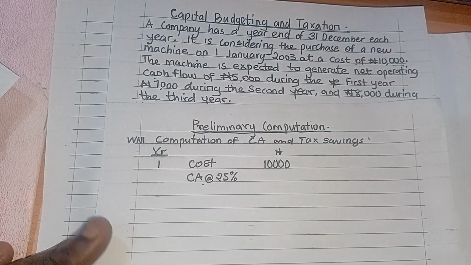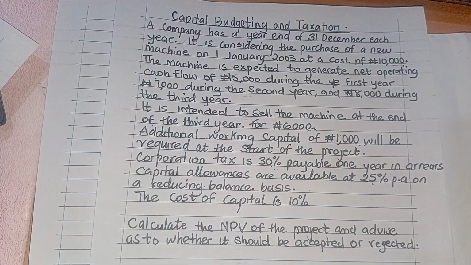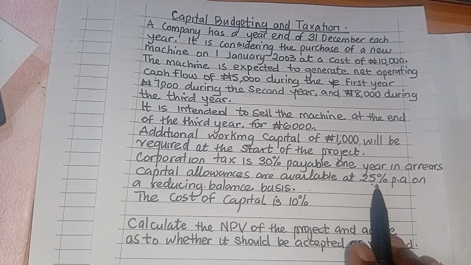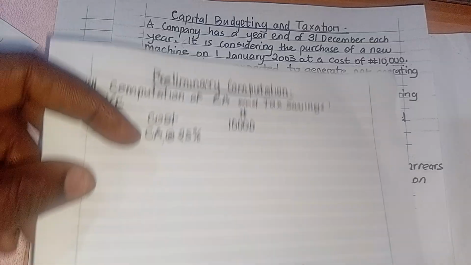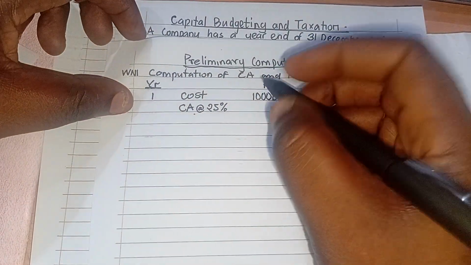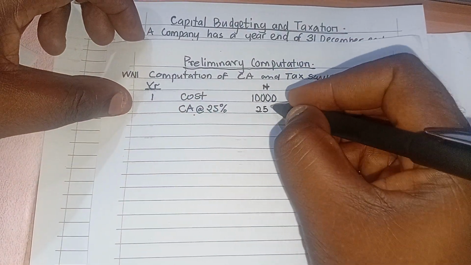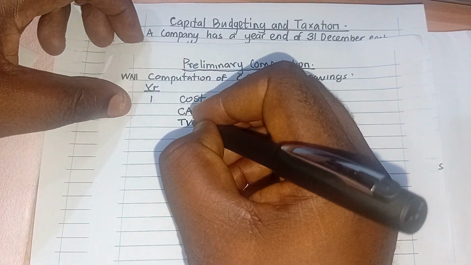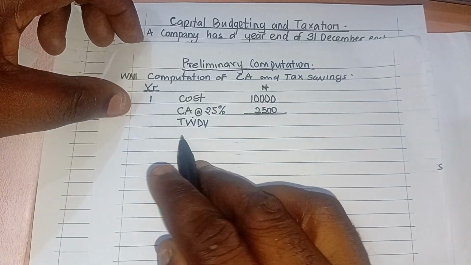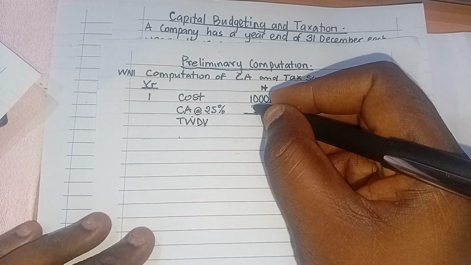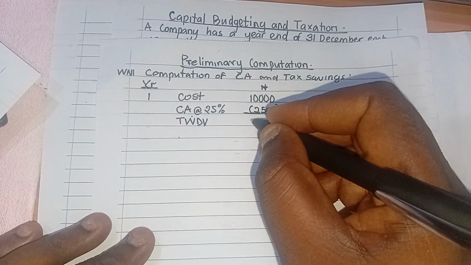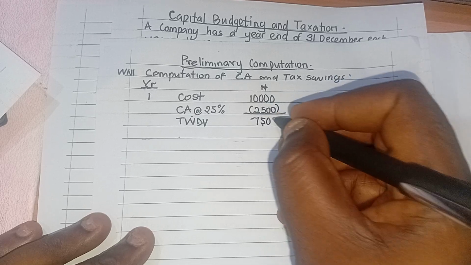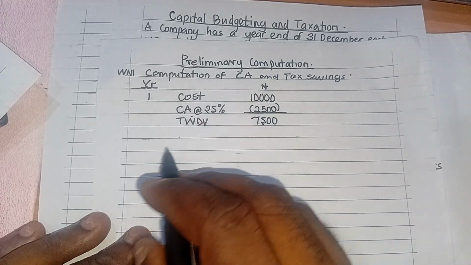It has been given: the rate of capital allowance is 25%. So what is 25% of this, which is 2,500? Then this will give you your TWDV, that's tax written down value. So when you subtract this, you have 7,500.